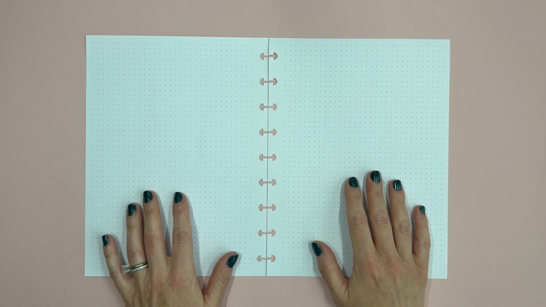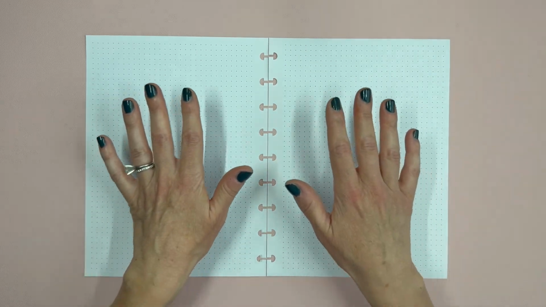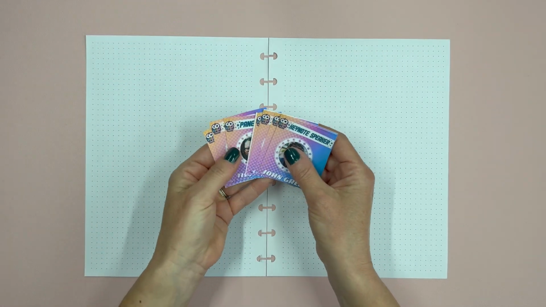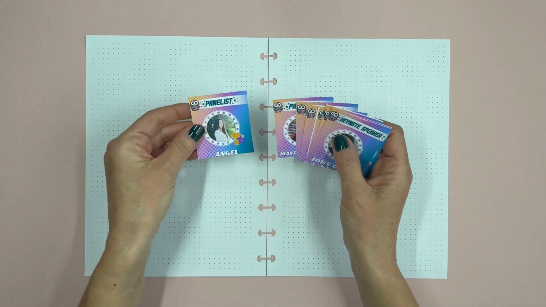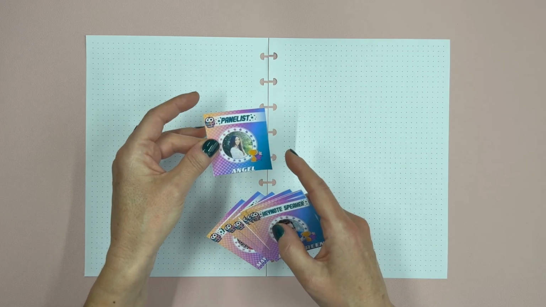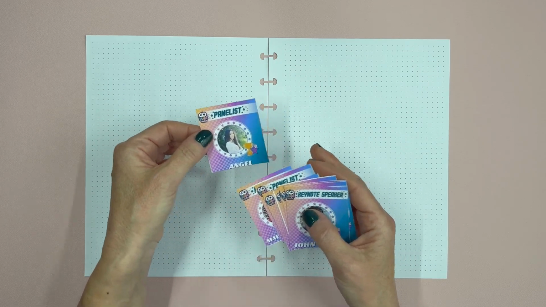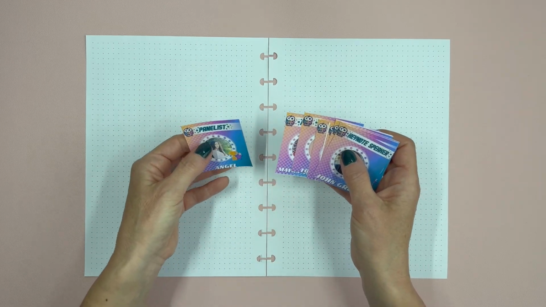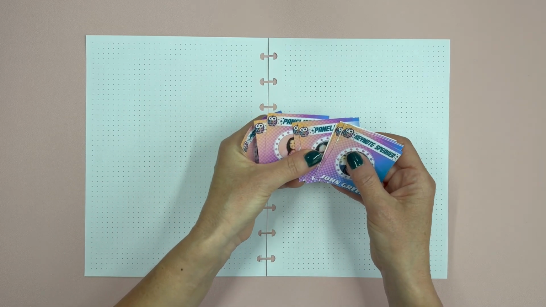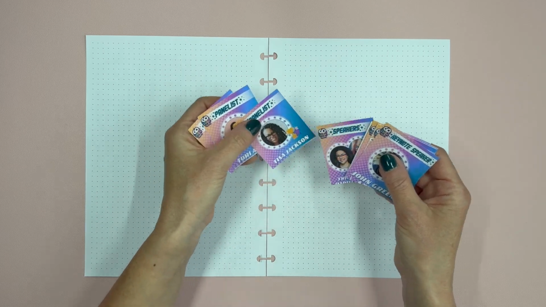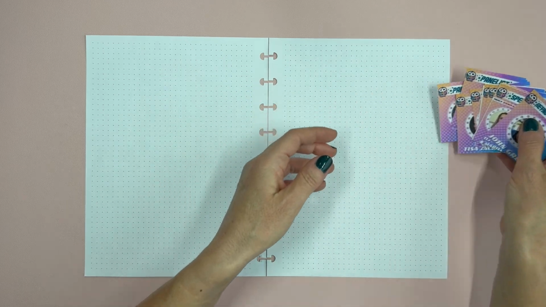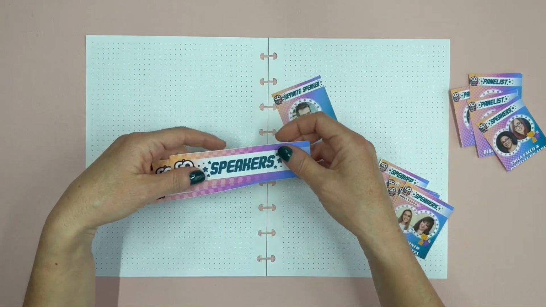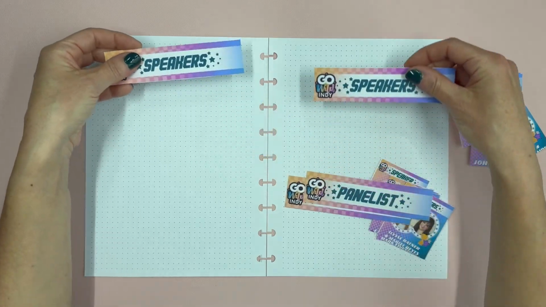The next set of pages that I want to make are going to be for speakers. So I printed these on sticker paper. These were also listed on the Wild for Planners Instagram. I just took screenshots of them and printed them on sticker paper. So we have some panelists and speakers and a keynote speaker. I also took these headers and blew them up a little bit to title my page.